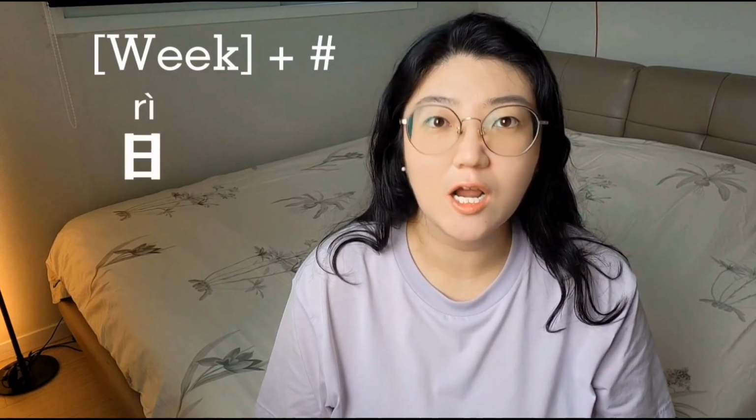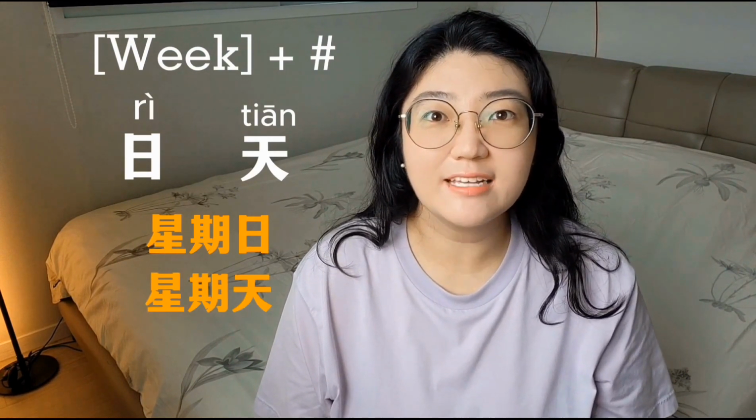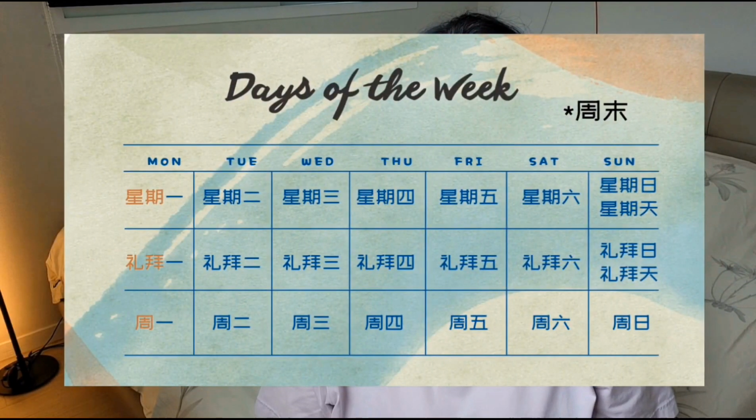Sunday is a little different since it is not represented by the number 7 in Chinese, so there is no 星期七 in Chinese. Instead, we add either the character 日 or 天 to 星期 and it becomes 星期日 or 星期天. The same logic applies to the other 2 phrases 礼拜 and 周. Look at this chart here. From Monday to Saturday, you just simply follow the formula.